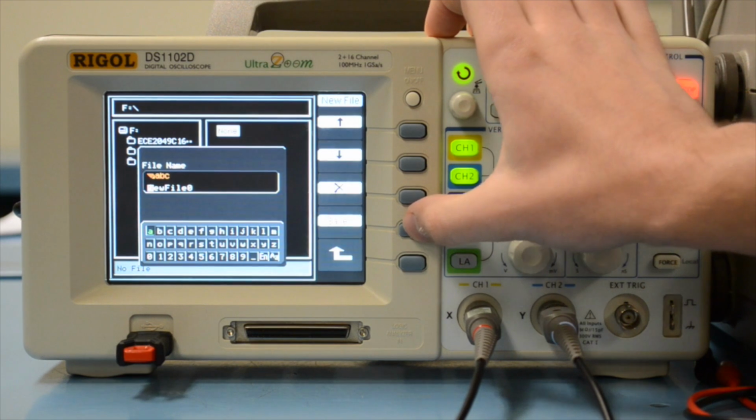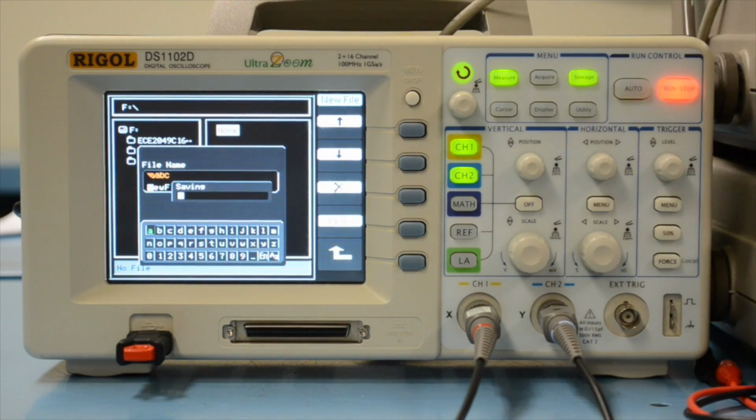So now you'll click Save, and the picture will begin to save. There, New File 0 bitmap has appeared on our USB flash drive.